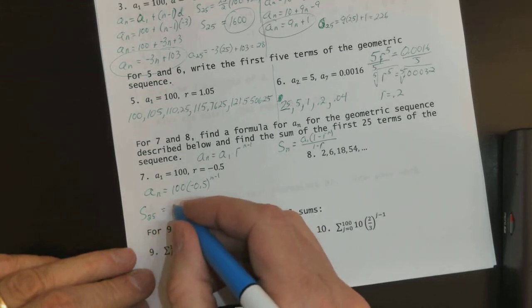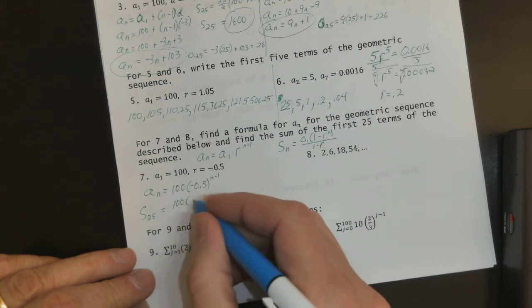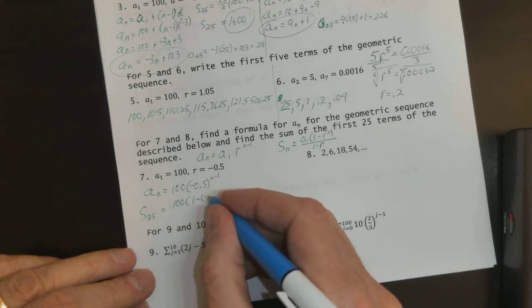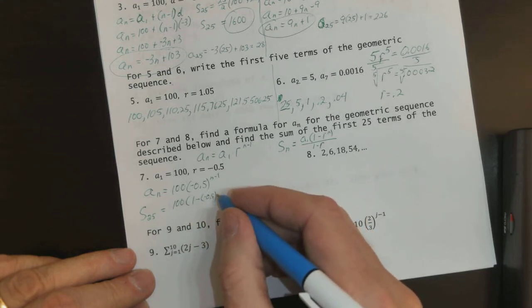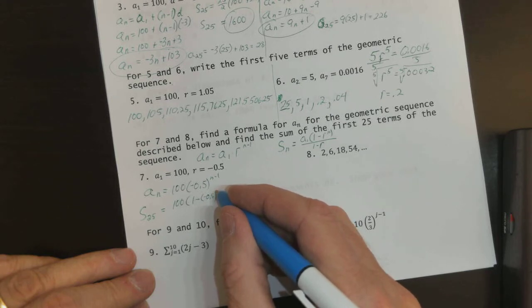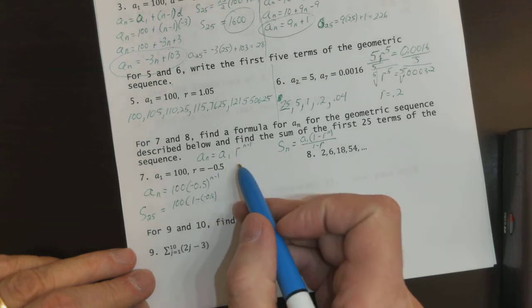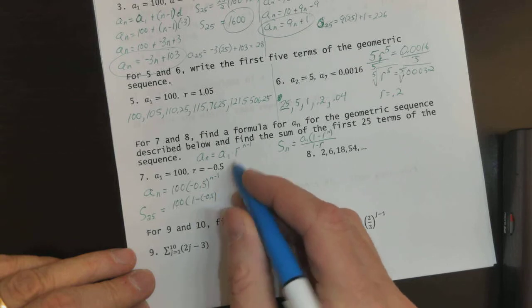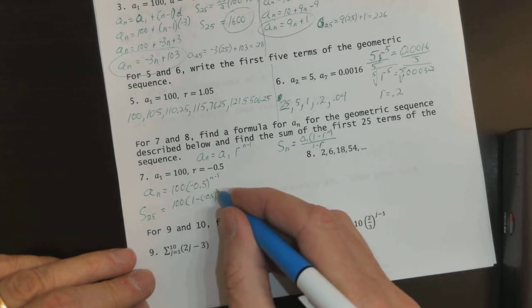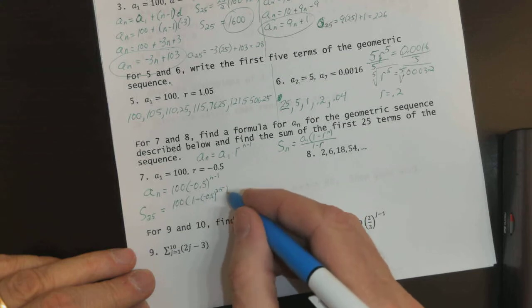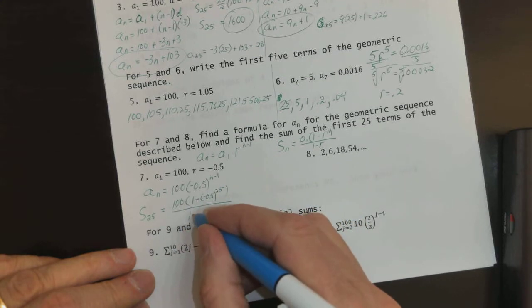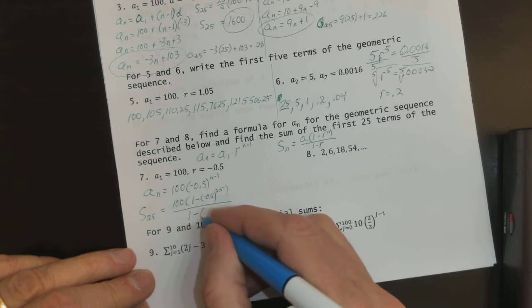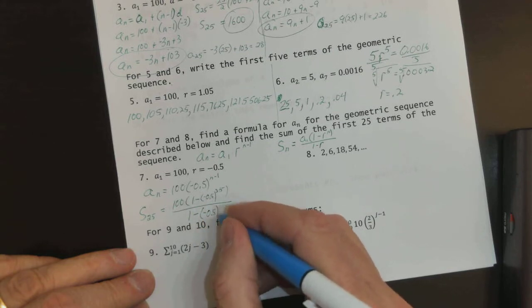And it is 100 times 1 minus negative 0.5 to the, let's see, 25th power over 1 minus negative 0.5.